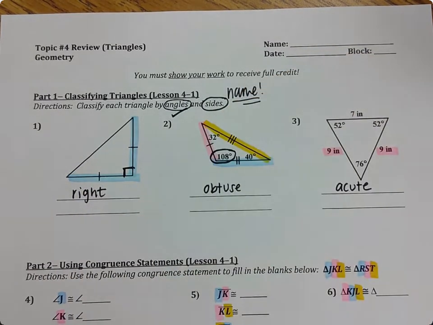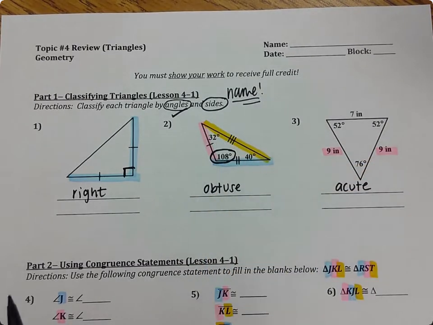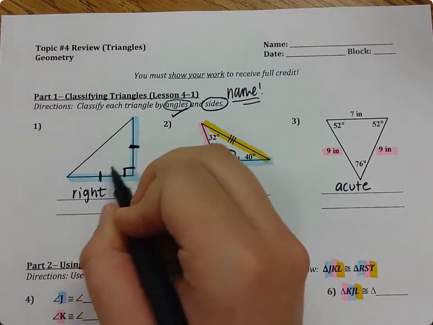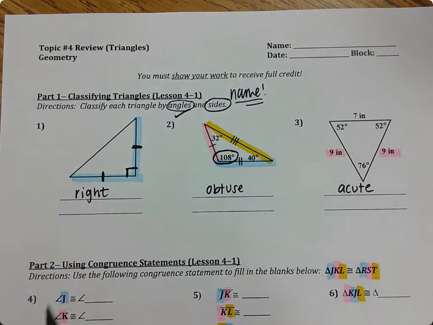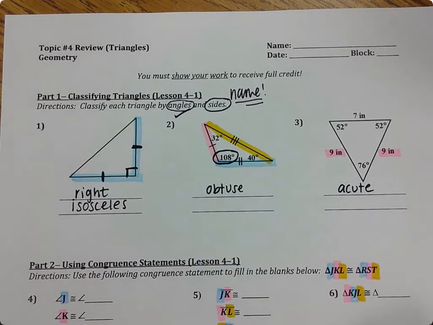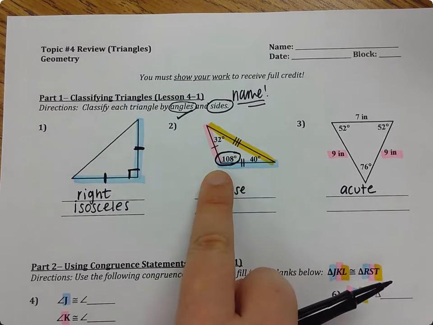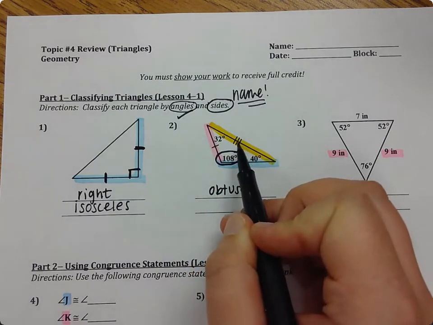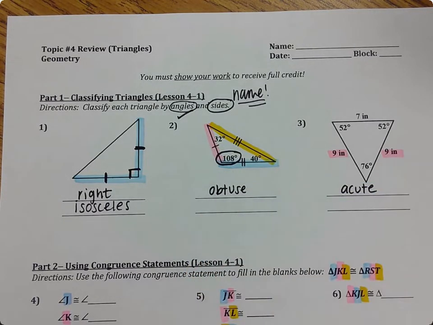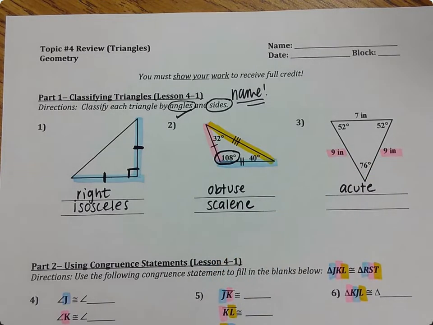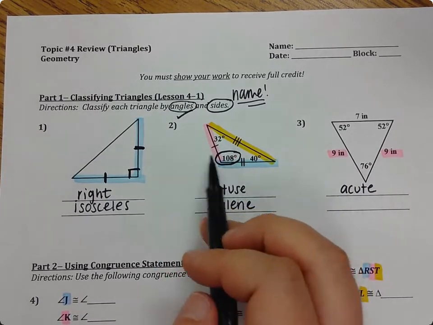We've named them by their angles, but now we've got to name them by their side lengths as well. So if I take a look at number one, I've got a side marked here and a side marked here. That tells me that I have two congruent sides. And the name for a triangle that has two congruent sides is isosceles. Triangle number three here, if we take a look at our markings, we have a 1, we have a 2, and we have a 3. So each of those side lengths represents a different value, which is why I gave them a different color, which means that this must be a scalene triangle. All three sides are different.